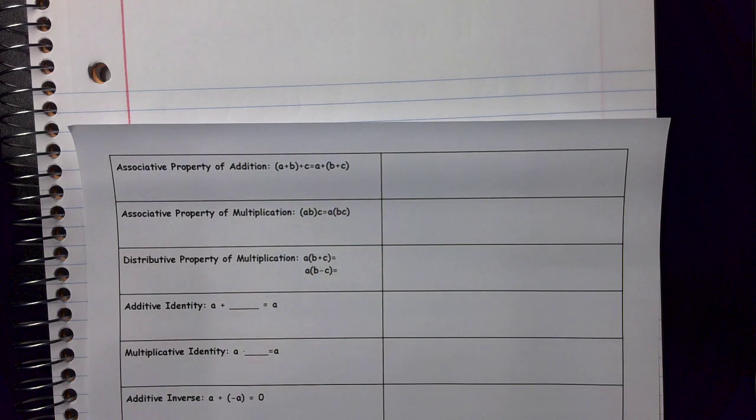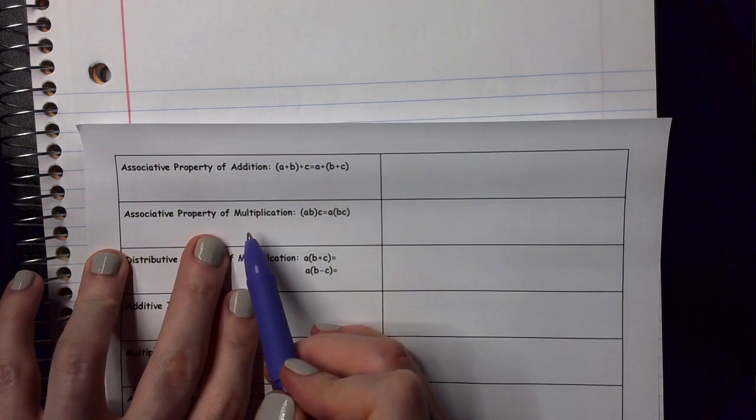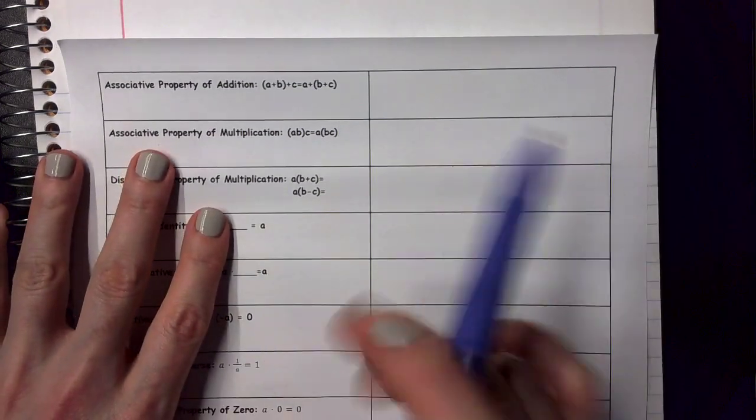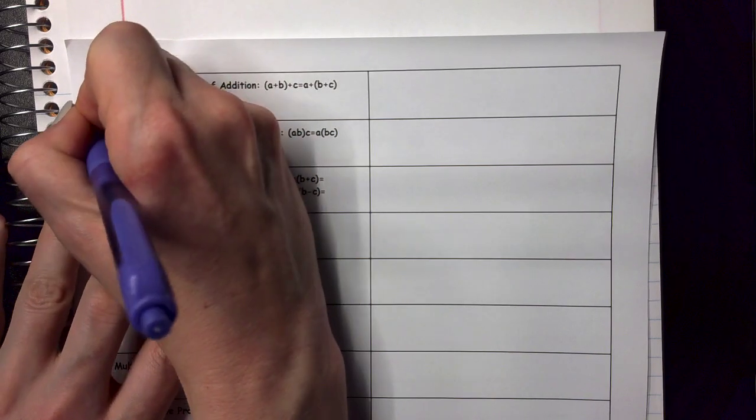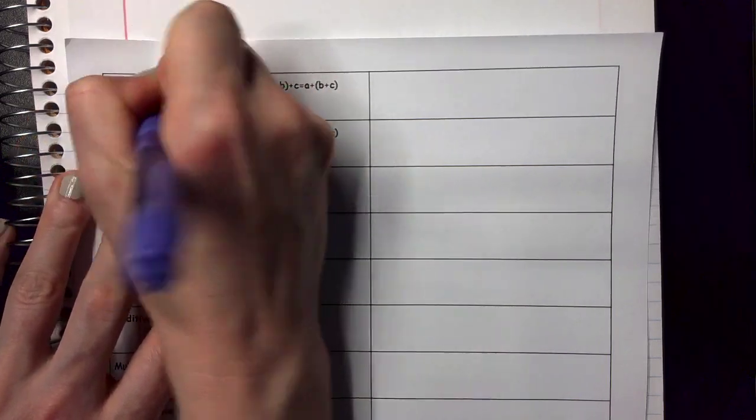We have the associative property of addition and multiplication. So associative property, you need to remember parentheses.